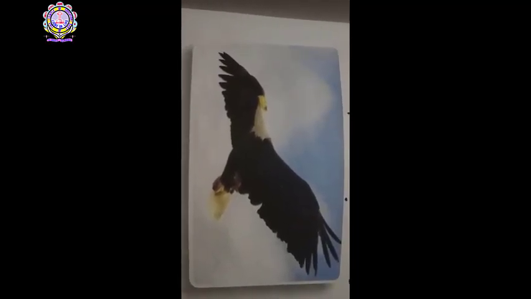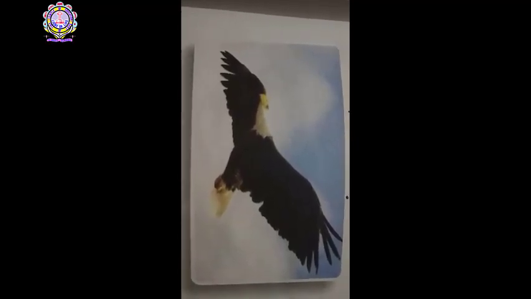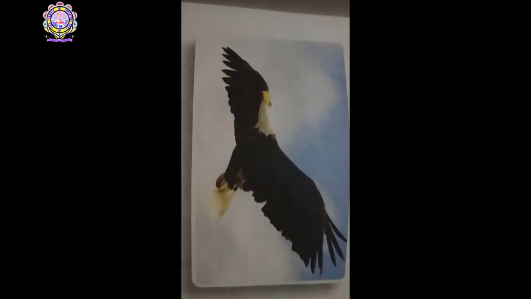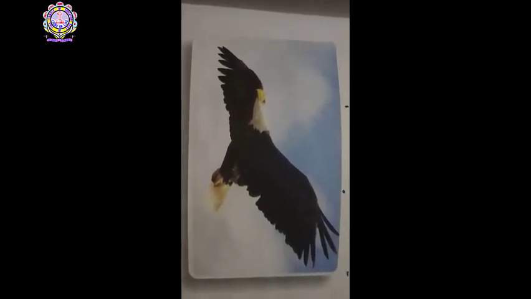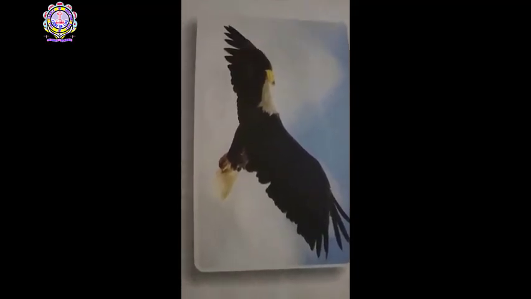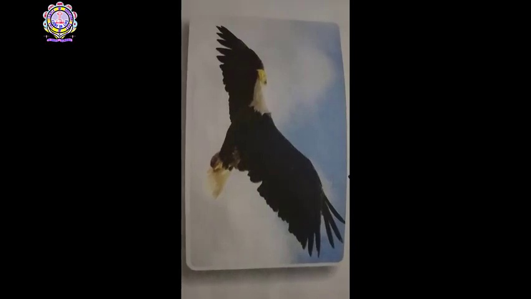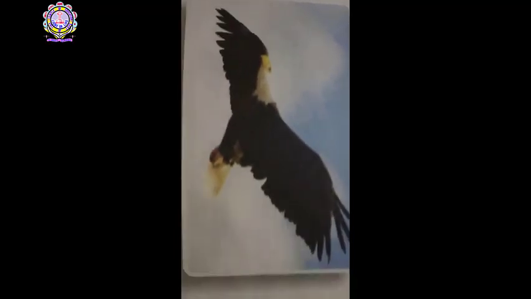Eagle eat flesh of other animals, so it needs a beak that is very sharp and hooked, which is helpful to tear the flesh of the animal. Eagle and hawks have this type of beak. This is hooked and sharp beak.